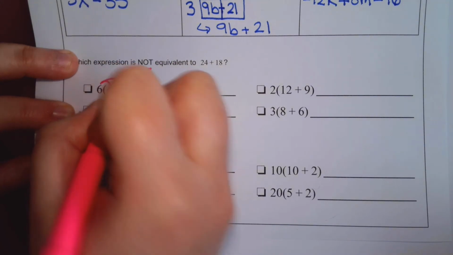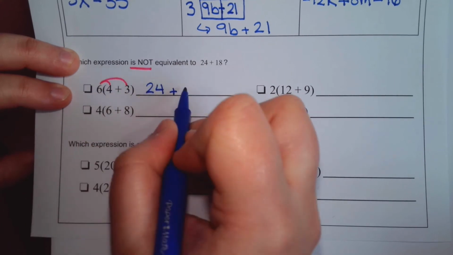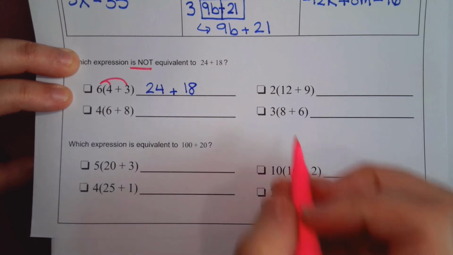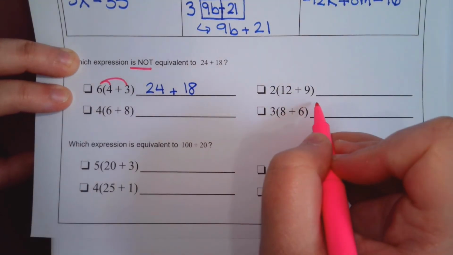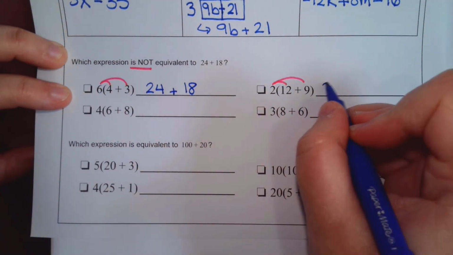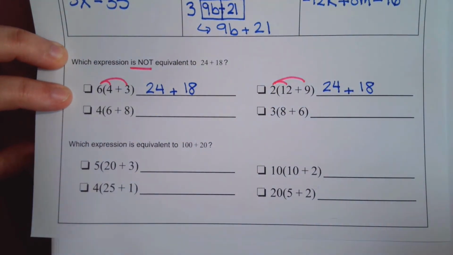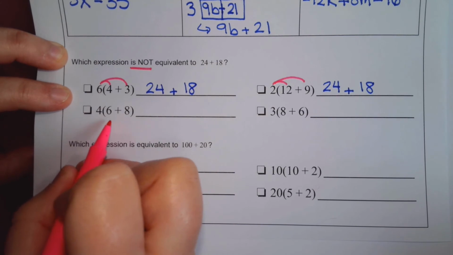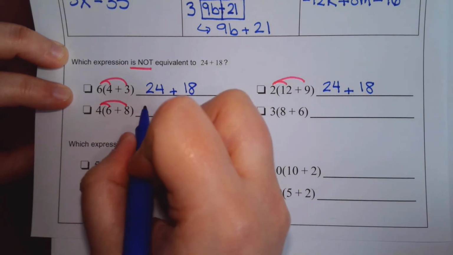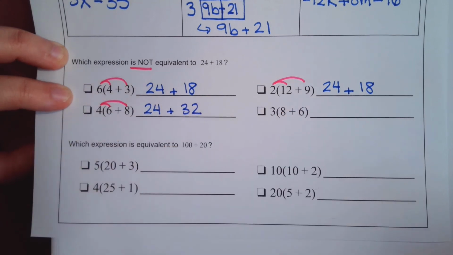All right? So let's start here with 6 times (4 plus 3). So we're going to distribute the 6. So 6 times 4 is 24, plus 6 times 3 is 18. All right. Our next one, we're going to come over here to 2 times (12 plus 9). So we're going to distribute the 2. 2 times 12 is 24, plus 2 times 9 is 18. So our next one, 4 times (6 plus 8). Distribute the 4. 4 times 6 is 24, plus 4 times 8 is 32.